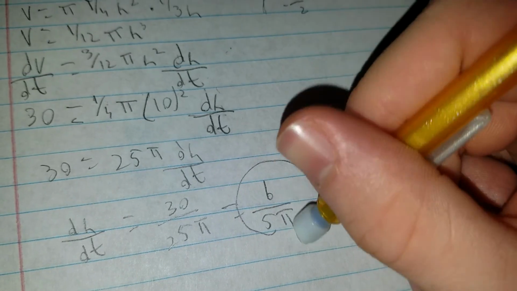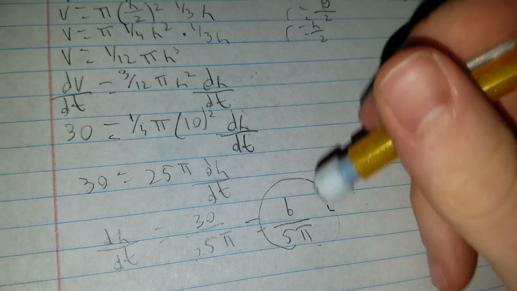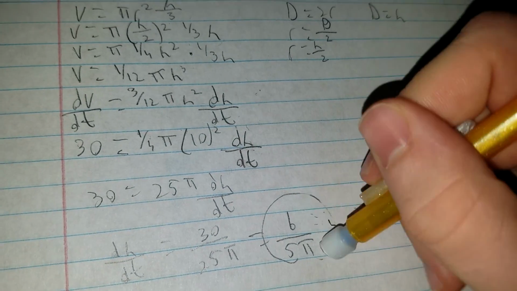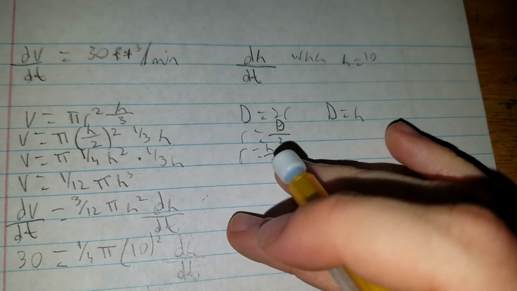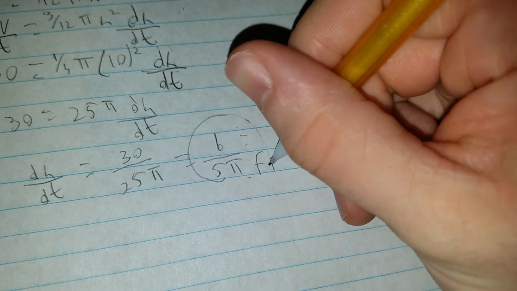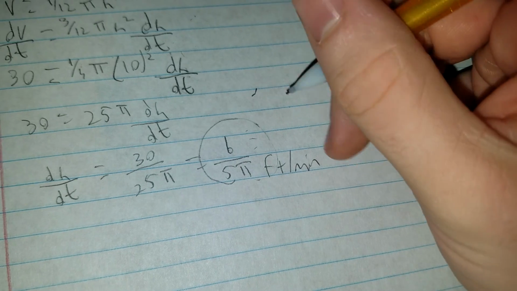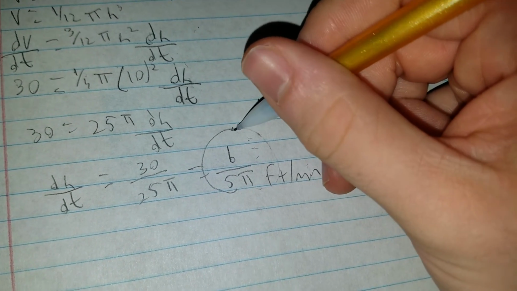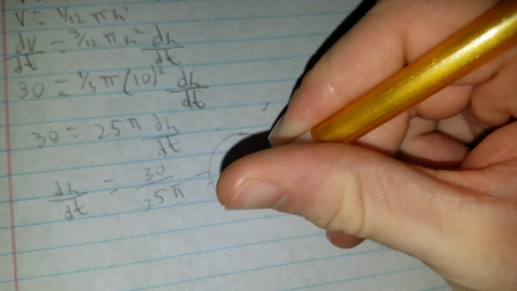The units are, let's see, it's the rate at which the height is increasing, so it's in feet per minute. The unit is feet per minute, and it's just going to be regular feet per minute, because it's not area and it's not volume, so it's just going to be regular. Okay.